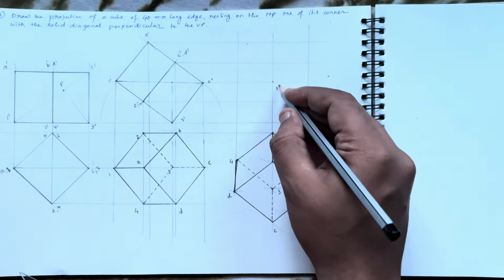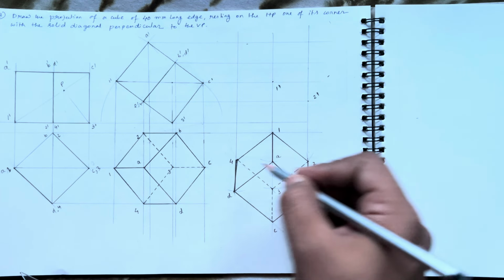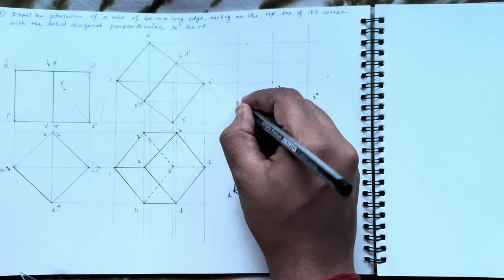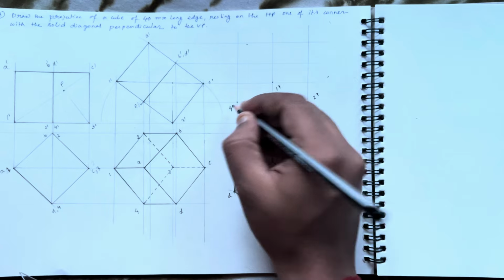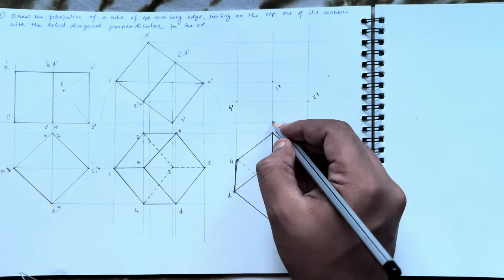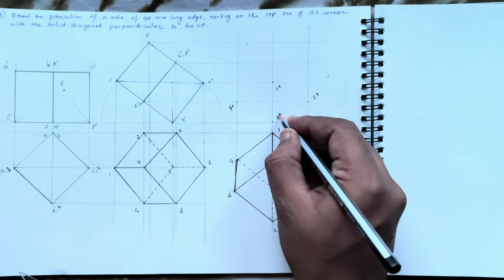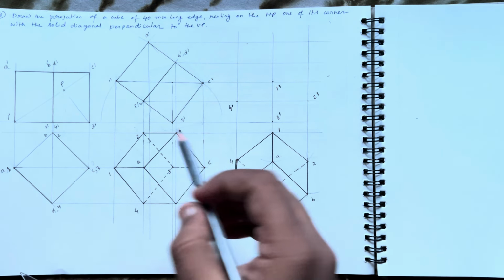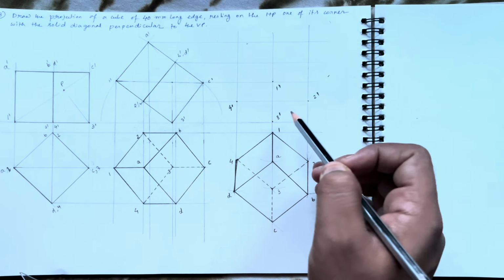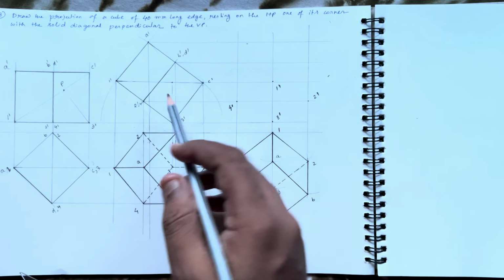You have one dash, two dash. This is your four, so this one is your four dash. This is your three, and here it is three, so this is your three dash. One, two, three, four completed.